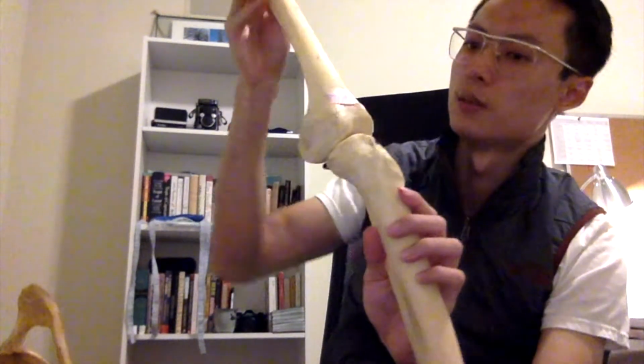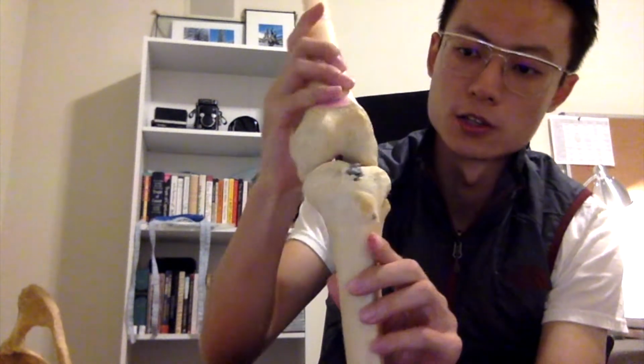So you have two tibial condyles, and this is your tibial tuberosity. And the two condyles from the femur and the tibia form a bicondylar synovial joint. And that joint is actually reinforced by a lot of ligaments. There are mainly two collateral ligaments and two cruciate ligaments. So we're going to start with the cruciate ligaments.